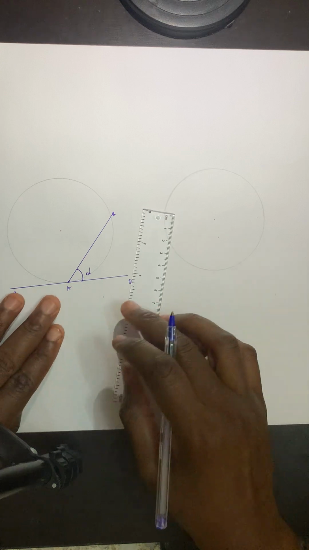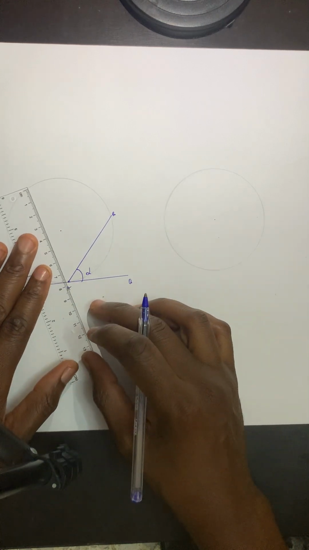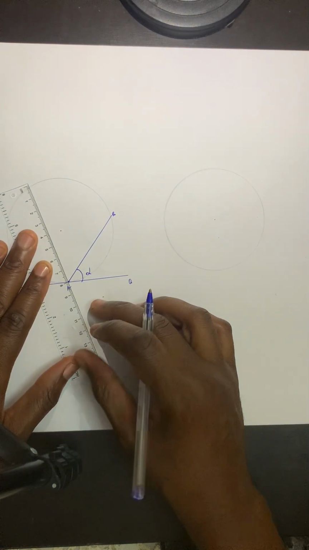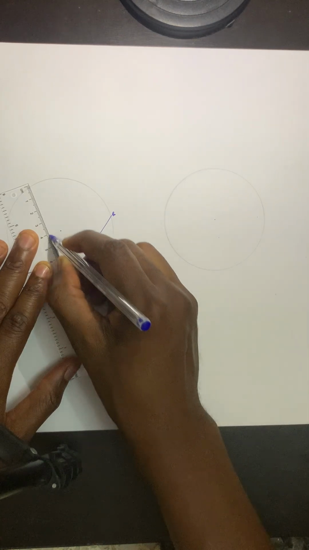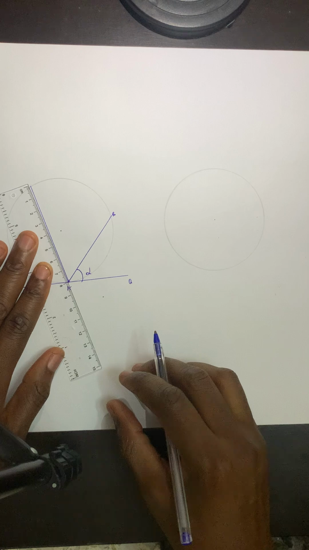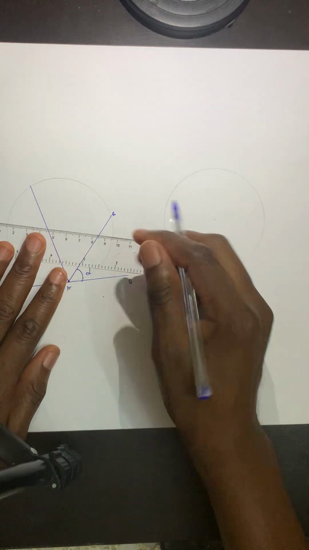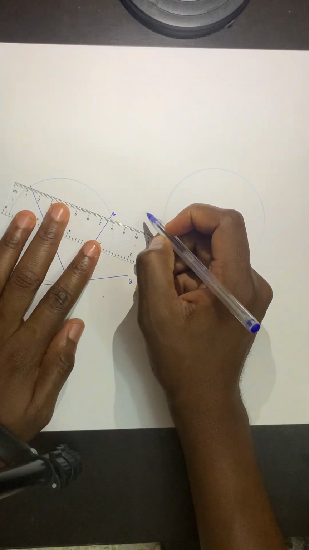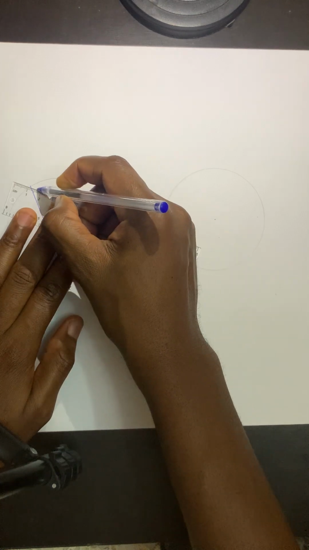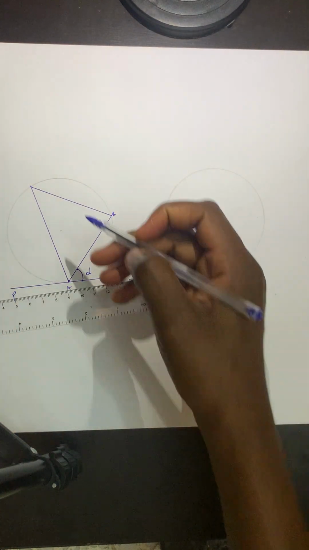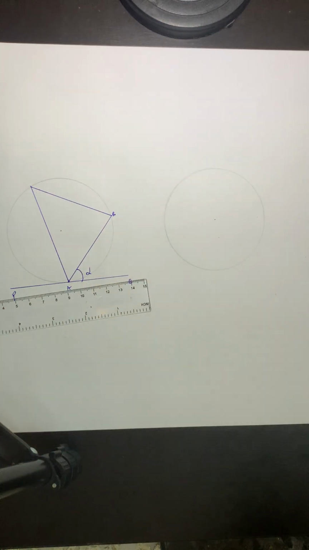Now, imagine from this point A, you enter the alternate segment, which is the other segment, and you draw a line from point A up to the circumference. Also, from point B, inside the alternate segment, you draw a line up to the point where the first line stopped at the circumference.